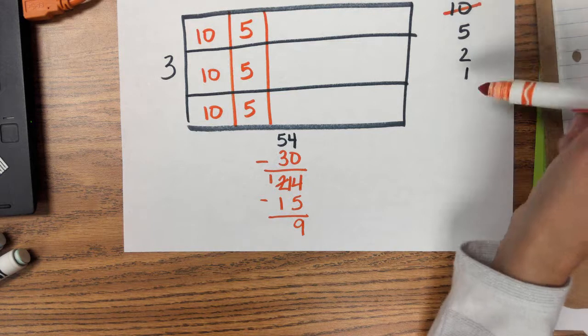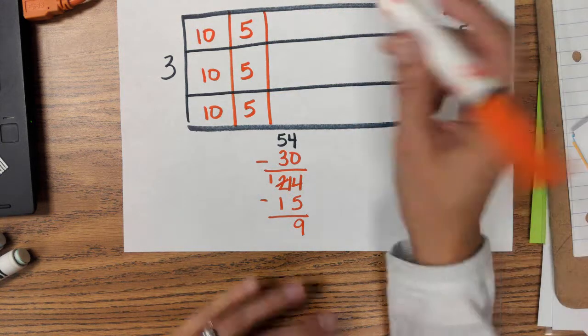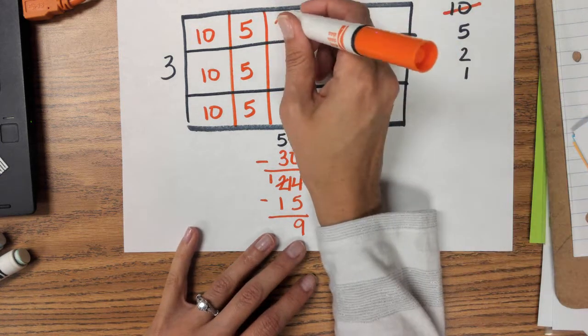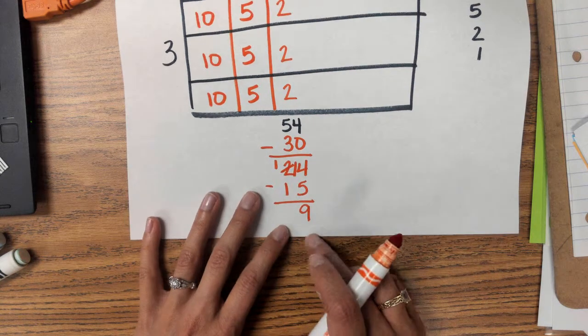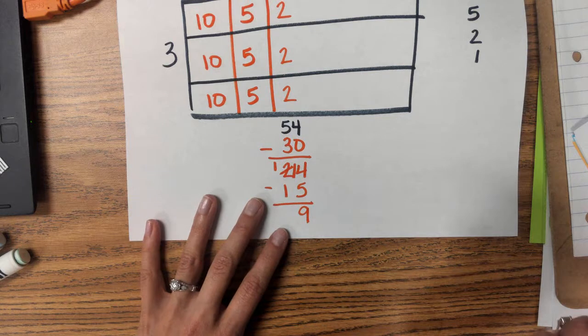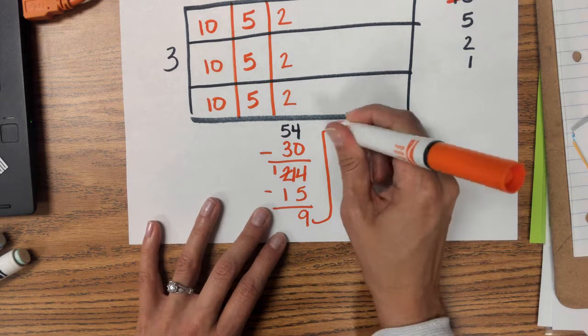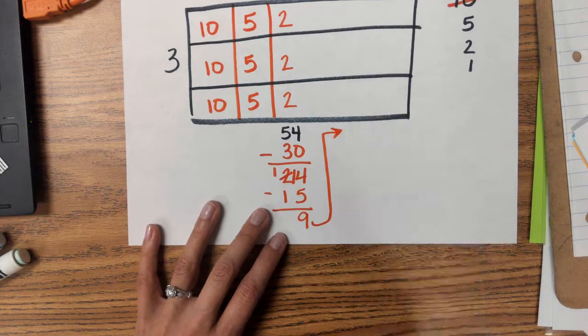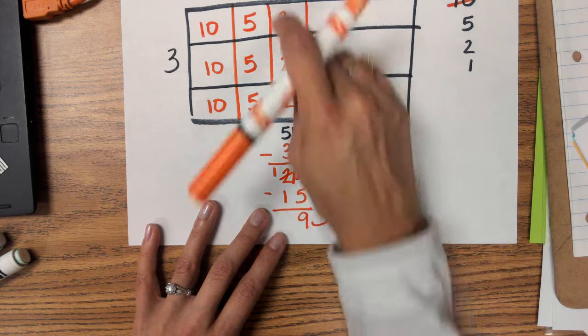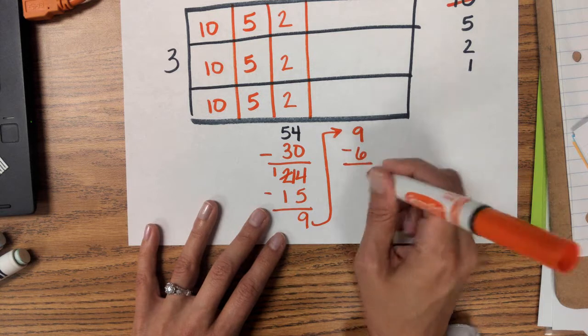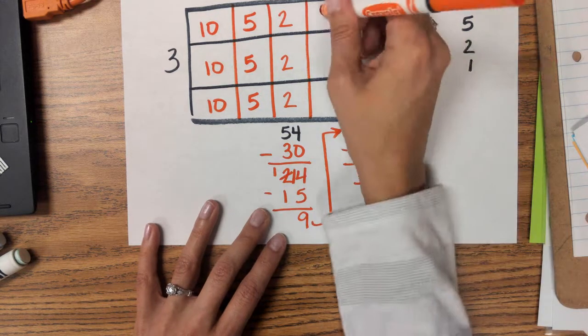So now I want to see, can I put 2 into each group? 2, 4, 6, yes. And so I'm out of space down here. What I tell the kids to do is I don't want them to ever squish their math in. We can just bring it over and continue on. So we had 9 to share. I put 2 in each group, which means I shared 6. And now there's 3 left.